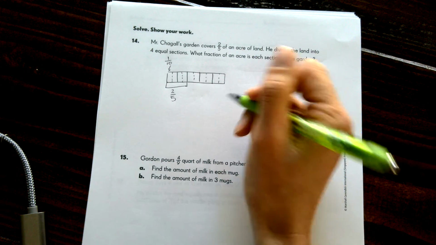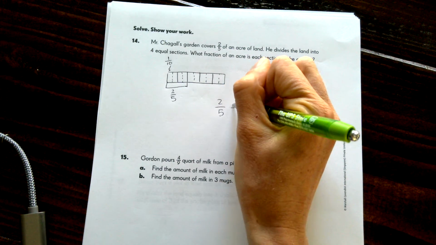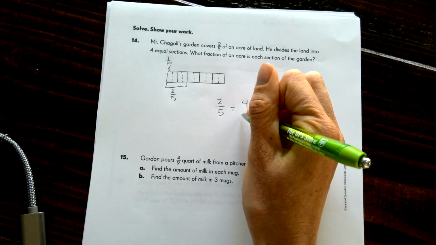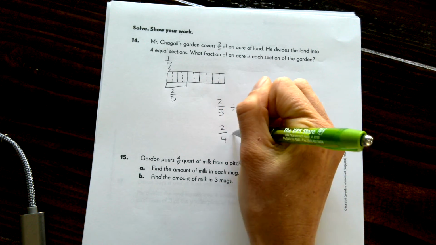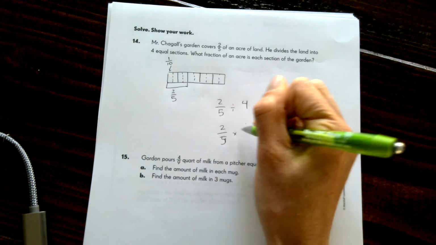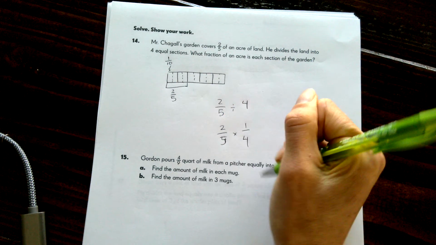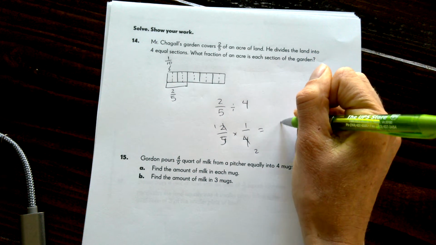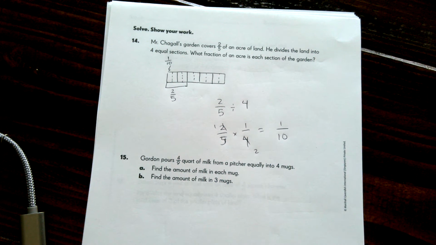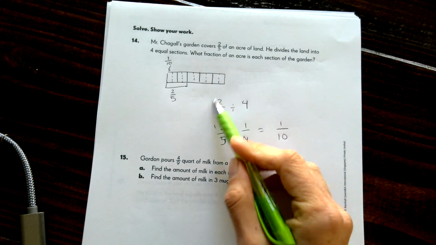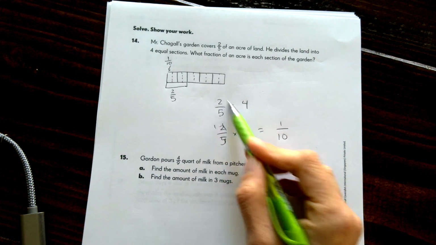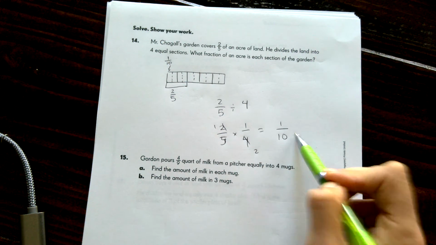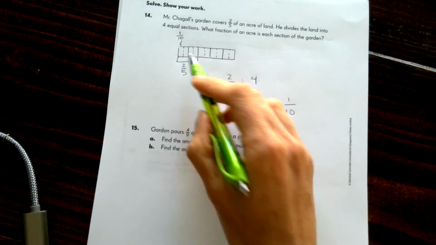And if we think about that, we have 2/5 and we're dividing it by 4. We can think about that as 2/5 times 1/4. This can be simplified to half, which gives us 1/10 of the whole garden. We're splitting up the acreage into 4 pieces. 2/5 divided into 4 is 1/10, and we have our picture to prove it.